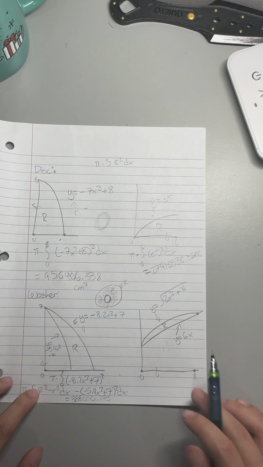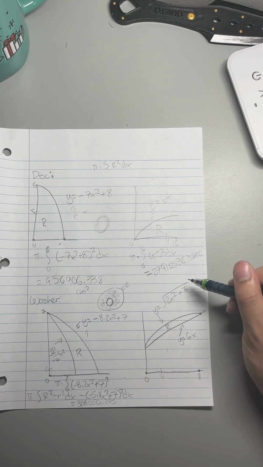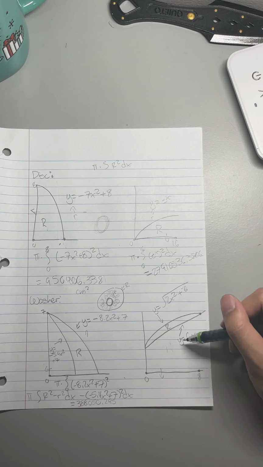And for this washer method, big R is represented by the function y equals the square root of 2x squared plus 6. And then little r is represented by y equals 6x.